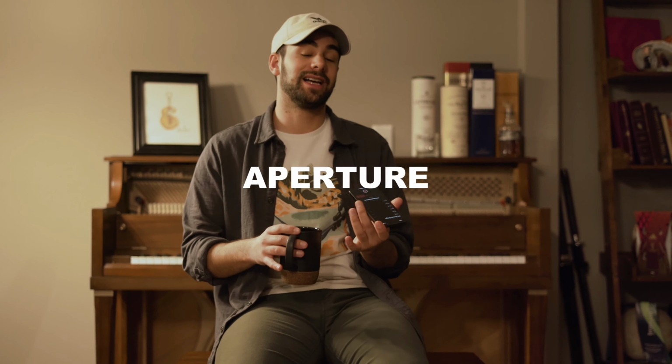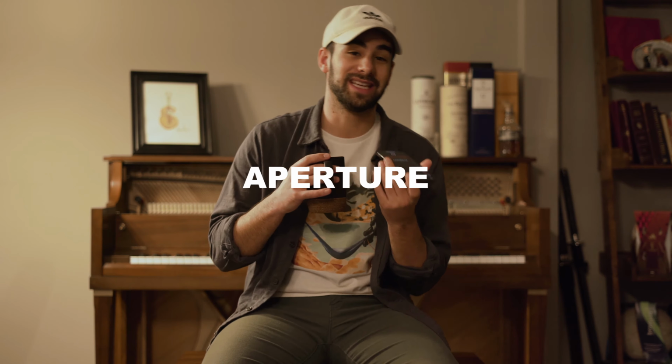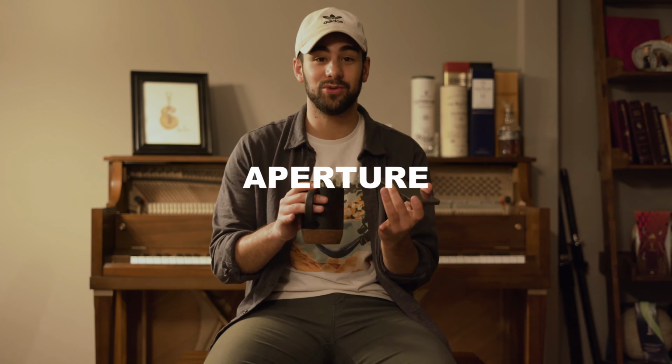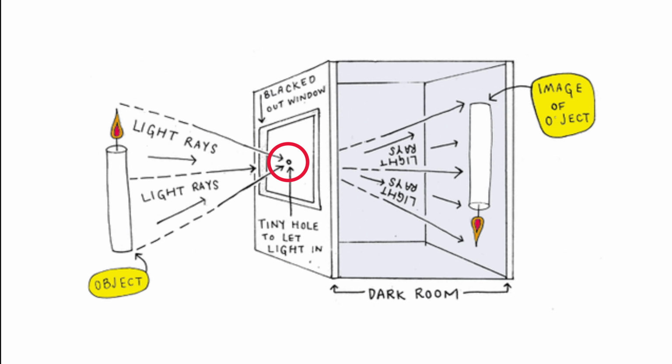Aperture or iris is actually the only one that does not have to do with the camera itself. But don't let that confuse you because it's actually really easy to understand. Aperture is just the hole that light passes through to hit the sensor. Remember how the dark box had this hole to let light in? Lenses have that same hole, but it's a little bit more advanced.